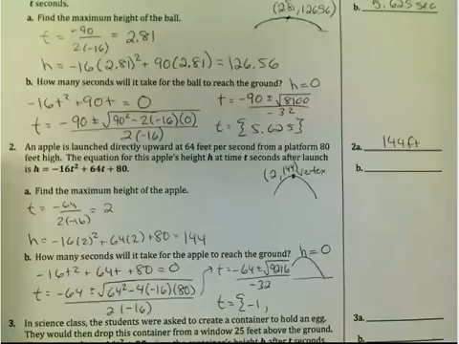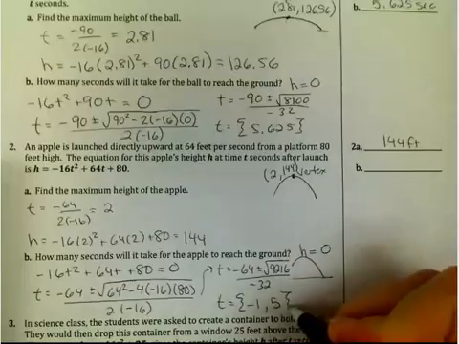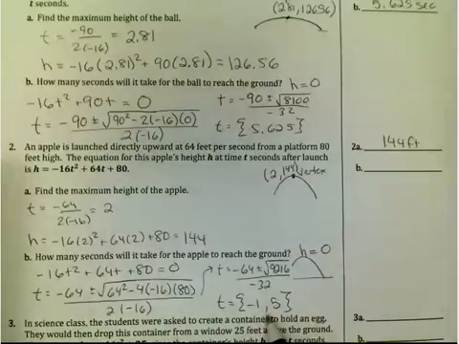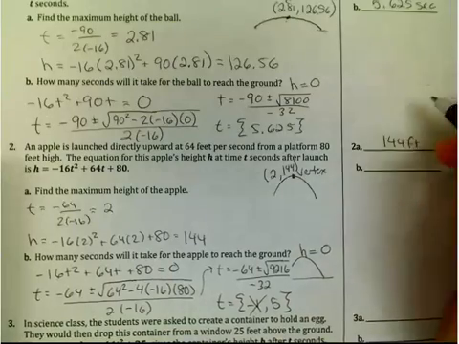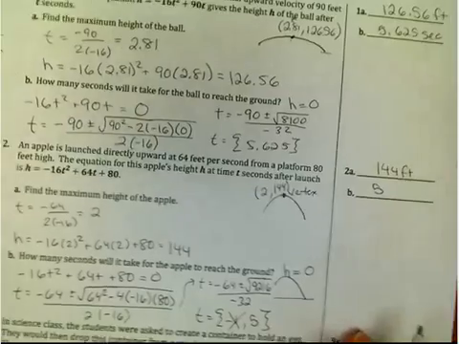Negative 64 minus the square root of 9,216 is going to be negative 160. We're going to divide that by negative 32. You can do all this in your calculator. And the answer there is going to be 5. Because we're not going to have negative 1 seconds, we're not going to utilize that one. So our answer for B is going to be 5 seconds.